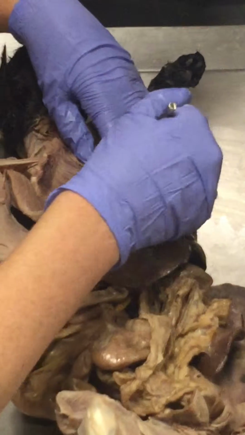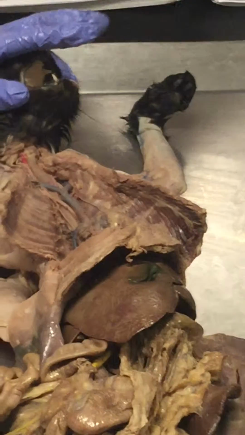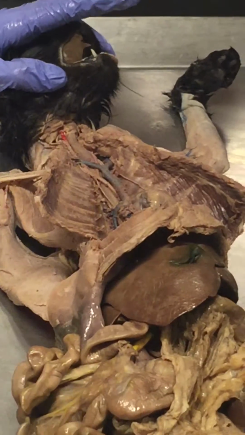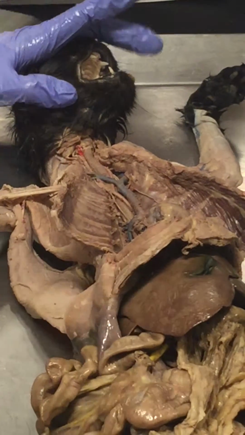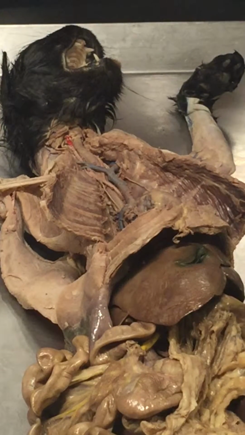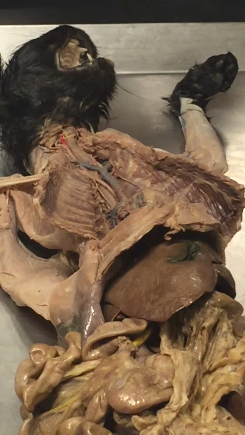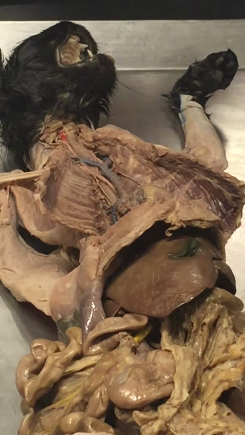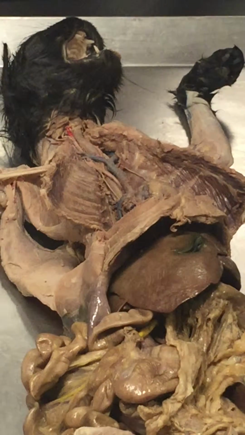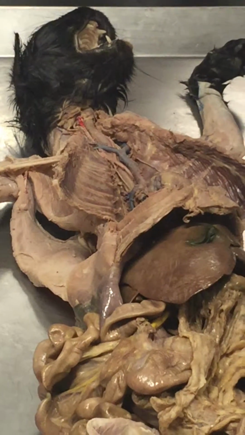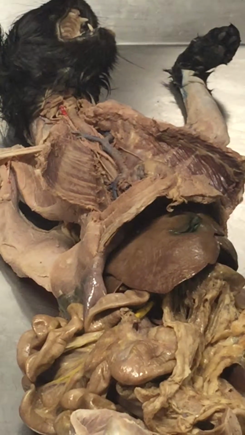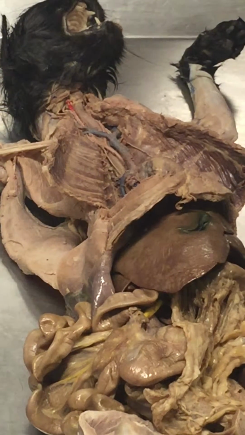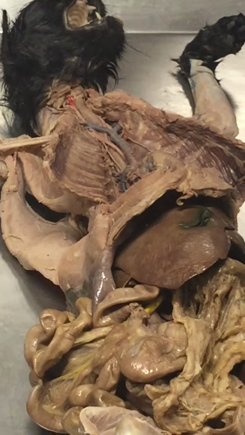So on the right side, we've got intercostals, they go to the azygos, and azygos goes to superior vena cava. On the left side, we've got intercostals. They go to hemiazygos to azygos to superior vena cava. Okay. So left side, it goes intercostals, hemiazygos, azygos, superior vena cava.